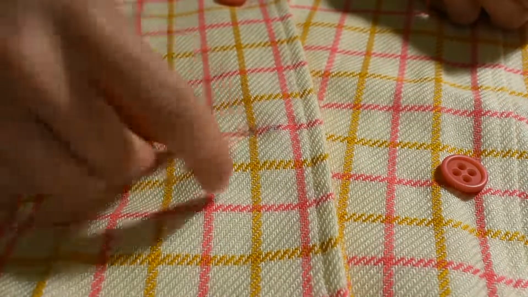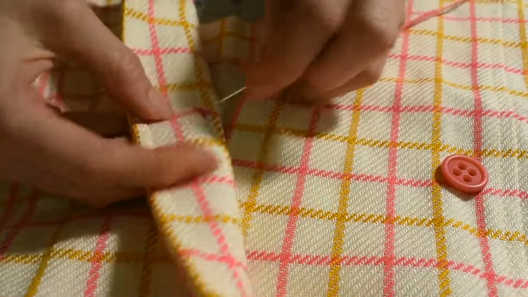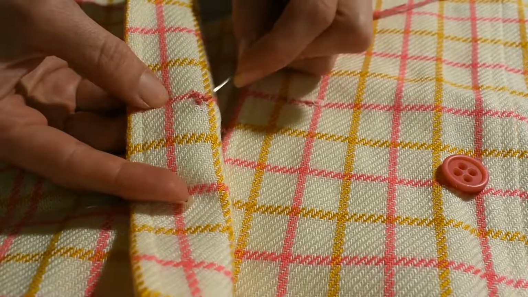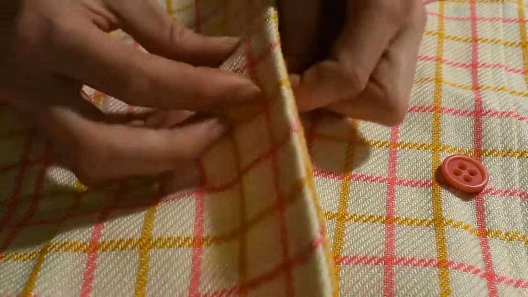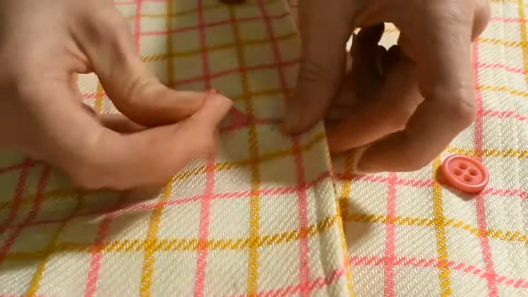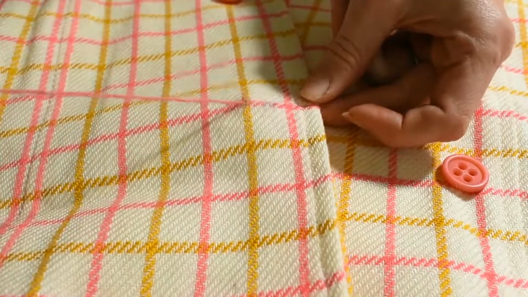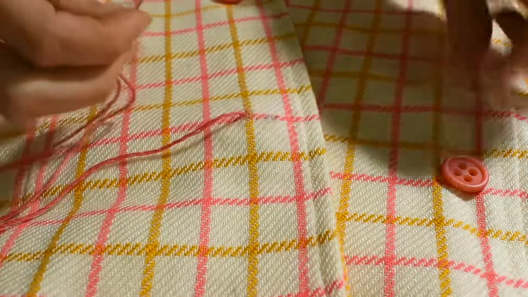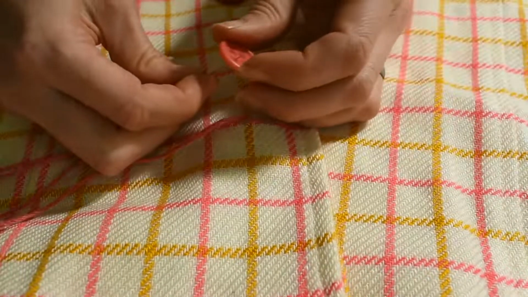I made a little dot right here where we want the button to be. And there is some old thread there. You can pull this out or use it as a reference. We're going to stick the needle in from back to front to get it started. Pull it till the knot catches, and now thread your button.